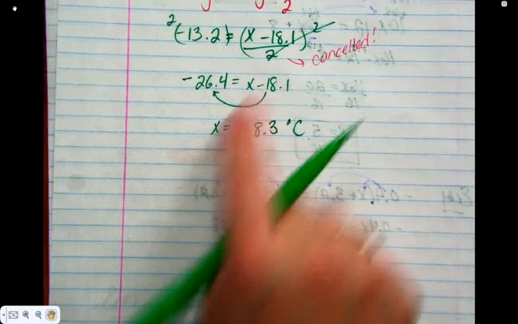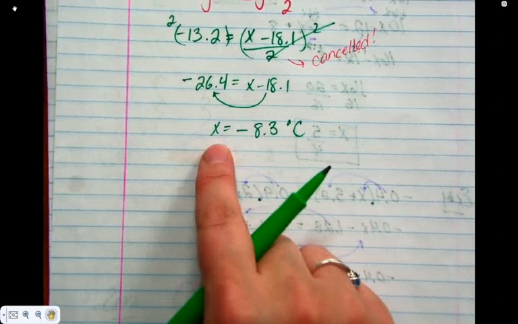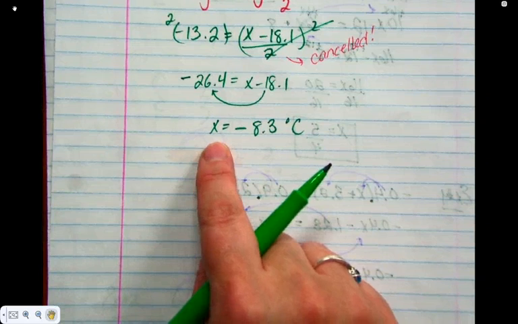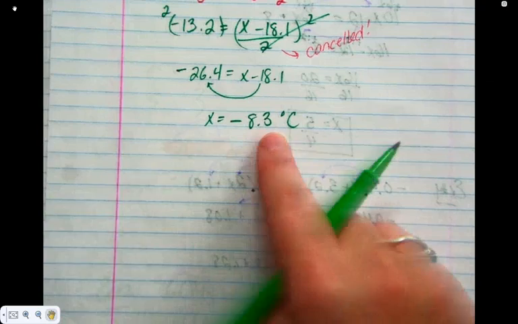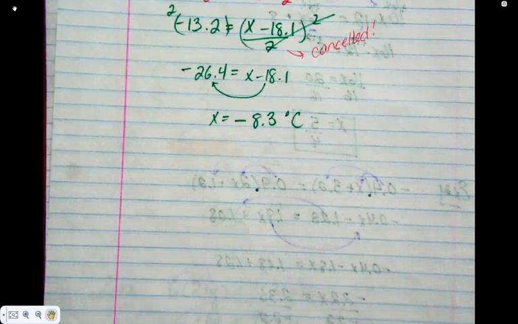Why did I suddenly move the x to the other side? Doesn't matter. And again, mathematicians always put the variable on the left, so I actually can't help it because it's habit. If you had the x on the left and the negative 8.3 on the right, that's fine. It's just the way my brain works.